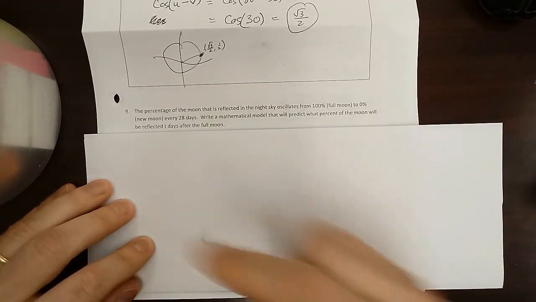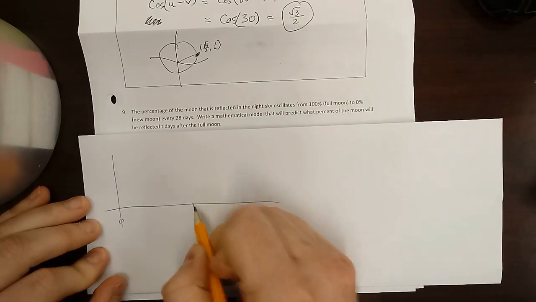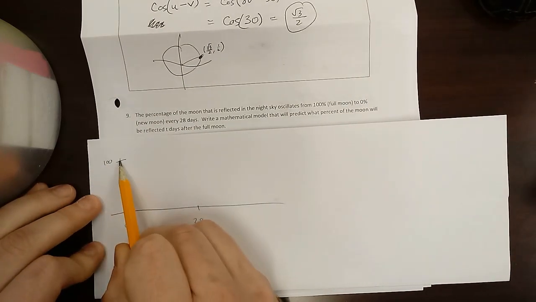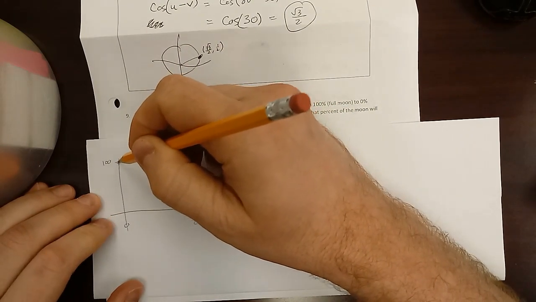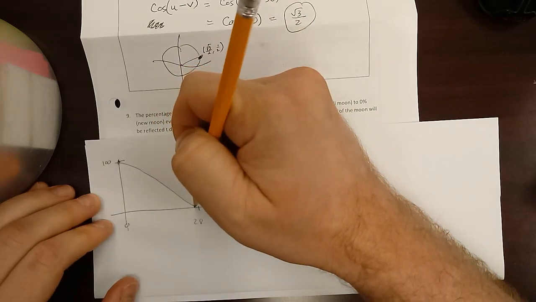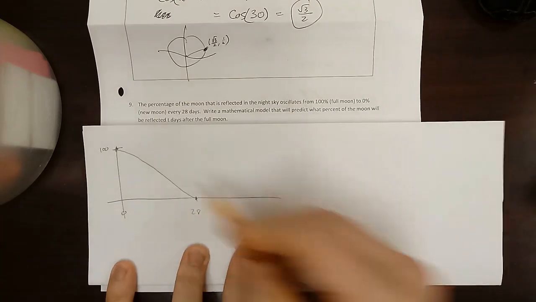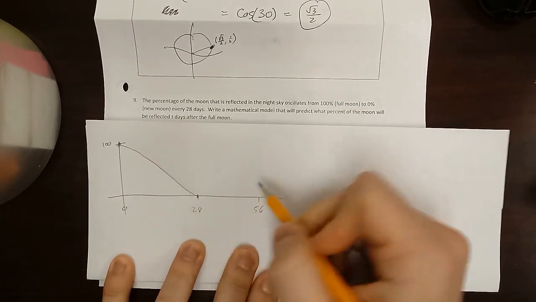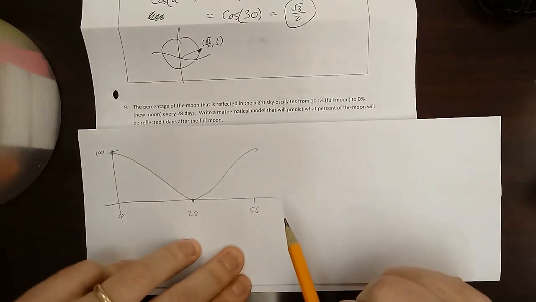So first things first, if we think about this over time, here's 0, here's 28 days, here's 100%. At 0 days, it's at 100%, and then at 28 days, it's going to be down here at none. So how many more days until it gets back up to 100%? It's going to be 28 more days, which is 56 days. And then we're back up here.